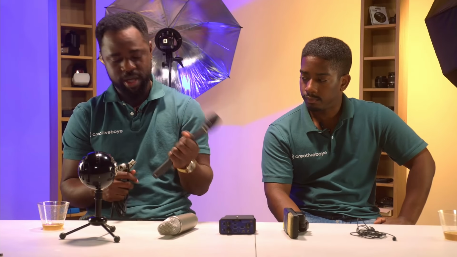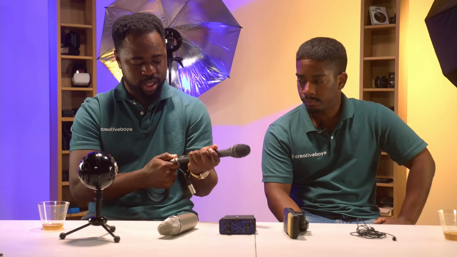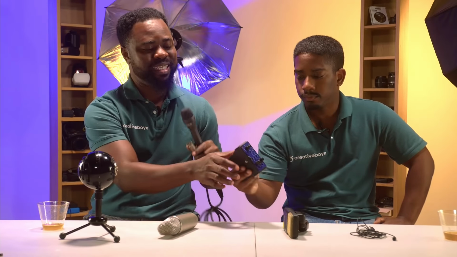And this is the XLR cable that makes this mic an XLR mic. So you connect this on here, it goes straight into the mic, and then you connect this into this device. We're actually going to talk about this device a little bit maybe in a different tutorial, but we just want you to be familiar with these mics and what it can do.